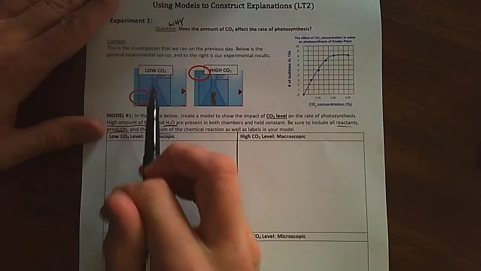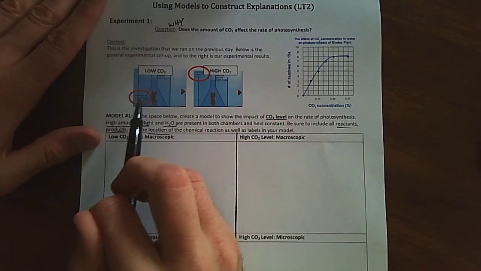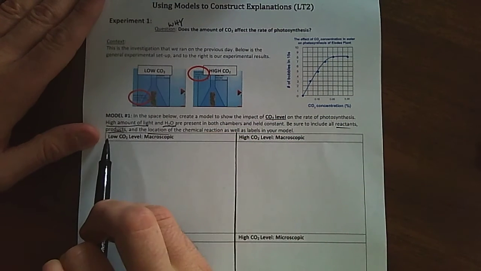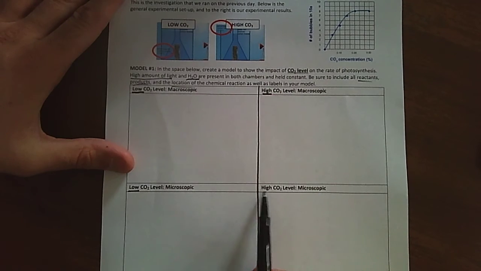What we have here is split down the middle, and we're going to compare in the experiment. We looked at multiple levels, but let's just look at the extremes, a low level of CO2 and a high level of CO2. This is modeling the low level, and this is modeling the high level. This is also modeling the low level, and this is also modeling the high level.